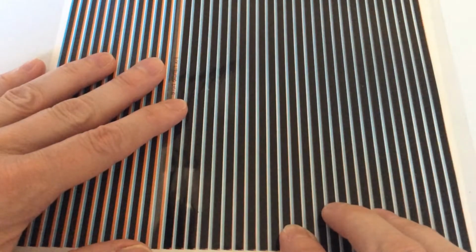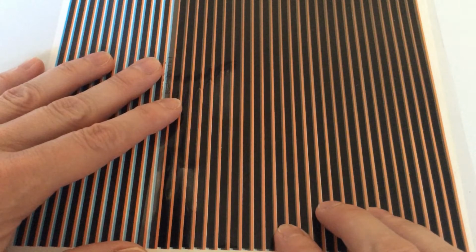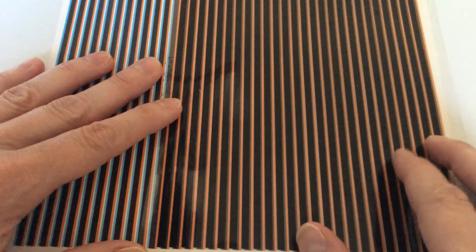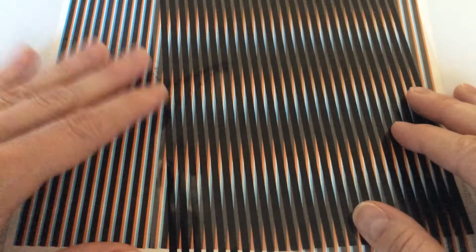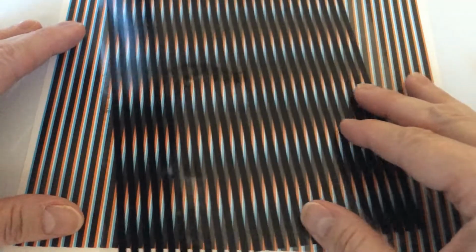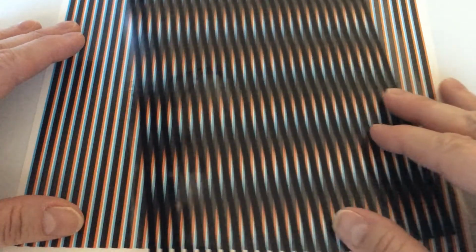But if I shift it a little bit, I have blue lines. And if I shift it again, you can see the orange lines. Now that's just the background. Watch what happens when I slightly rotate it. And now I'm going to move it. I'm going to move it right to left. I'm going to move it left to right.